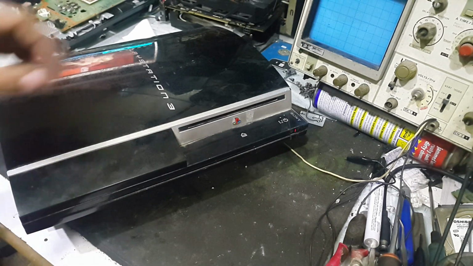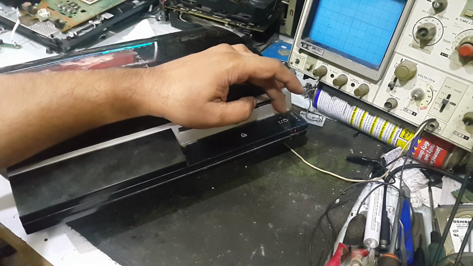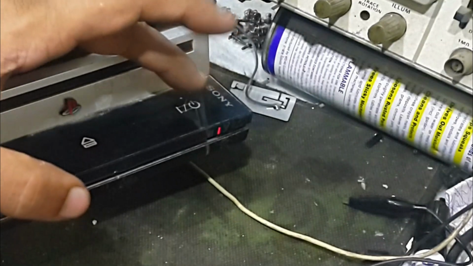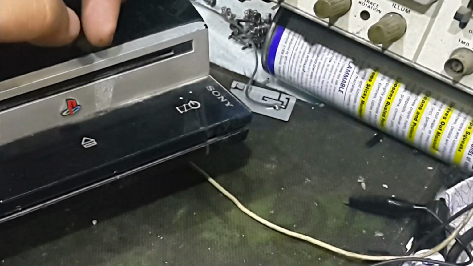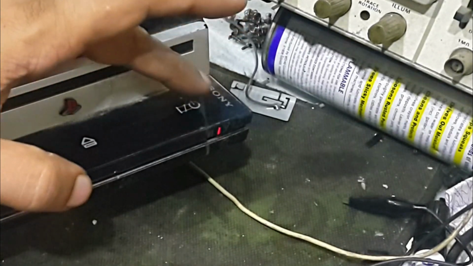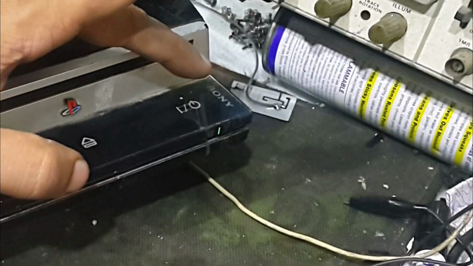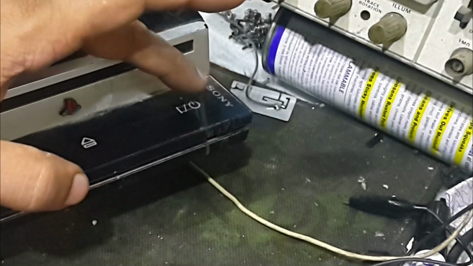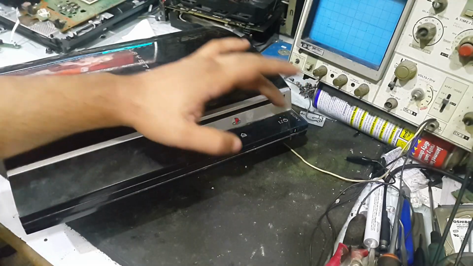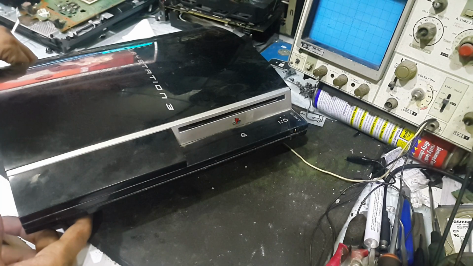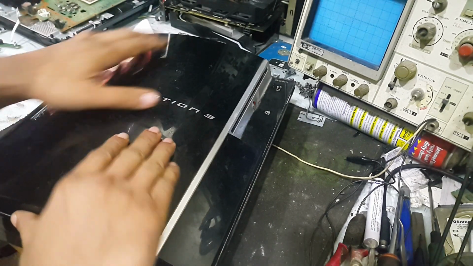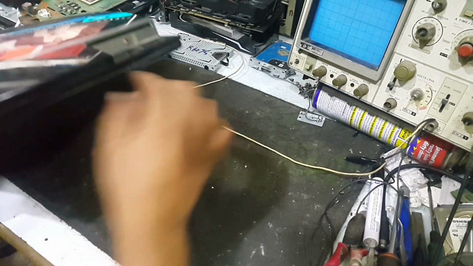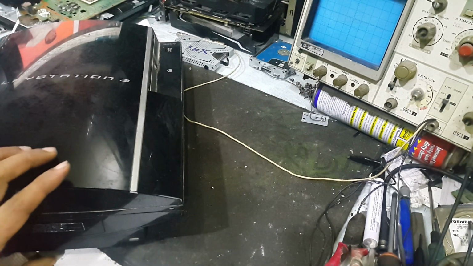Hello guys, today I am with a PS3 Fat, so let's test it. It is with a yellow light fault that is called YLoD. So let's test it. It is already checked by somebody but could not fix it.